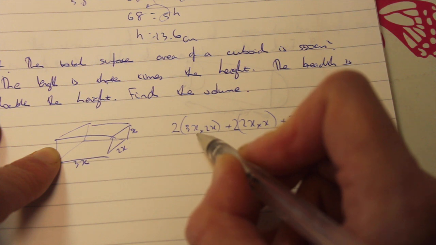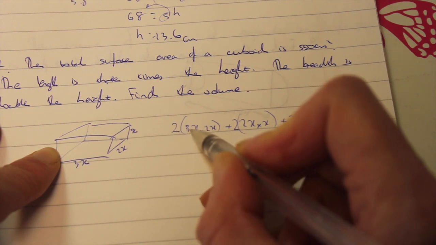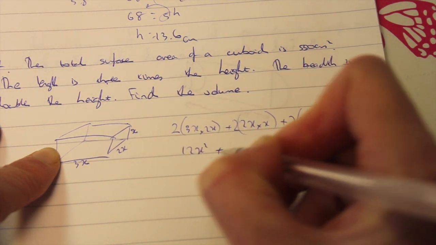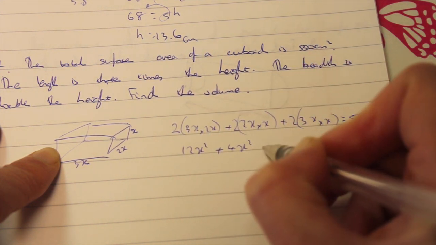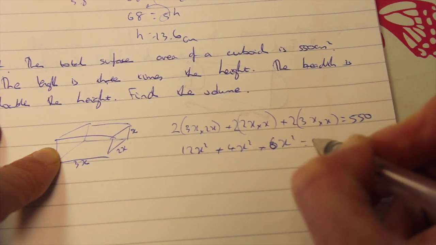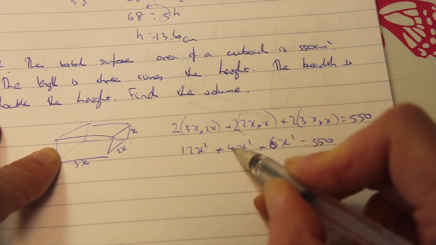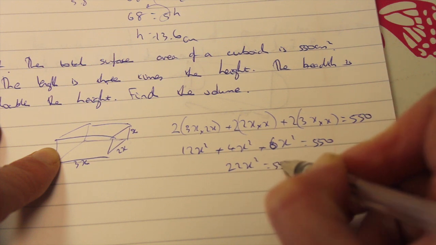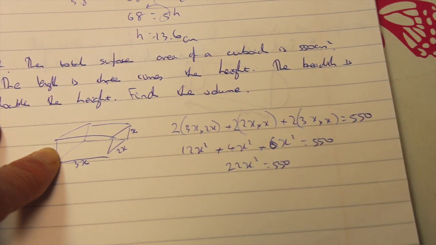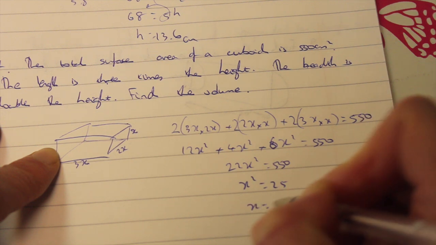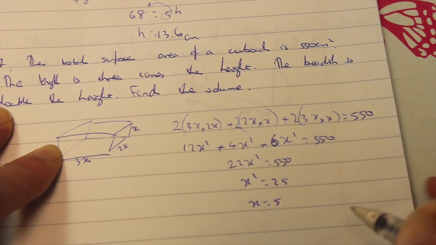So let's tidy this up. In here you've got 2 times 3, 6 times 2 is 12, x squared, plus 2 times 2 is 4, x squared, plus 2 times 3 is 6, x squared, it equals 550. 12 add 4 add 6 is 22, x squared equals 550. You'll bring your 22 over and divide. So 550 divided by 22 gives you 25. So x squared is 25. So x is 5.